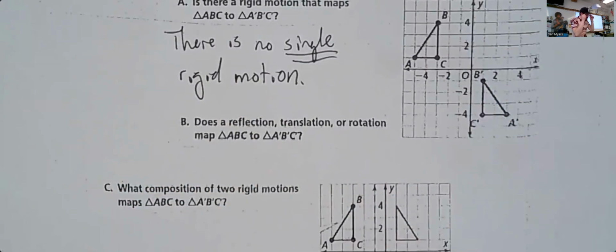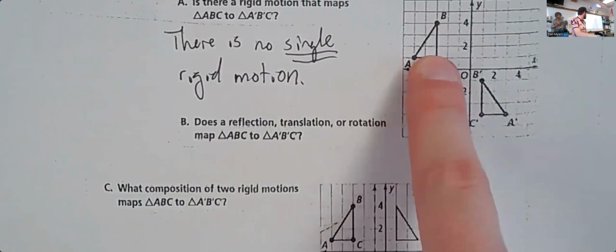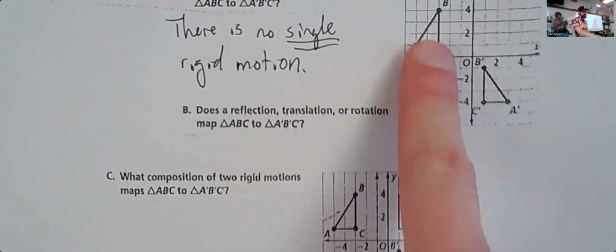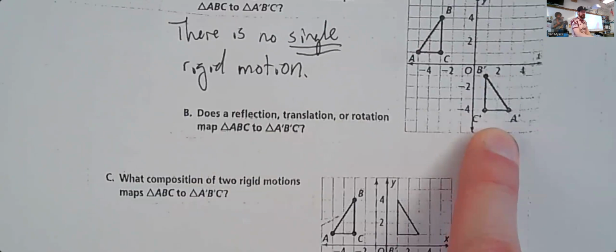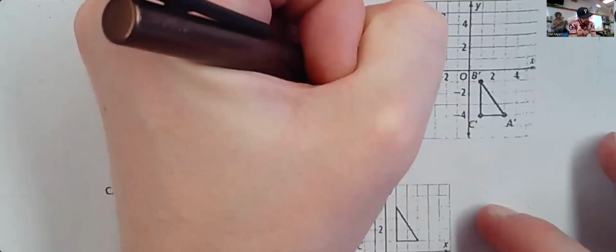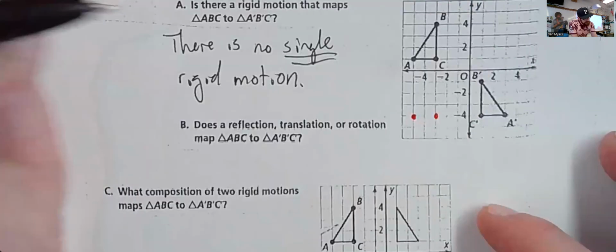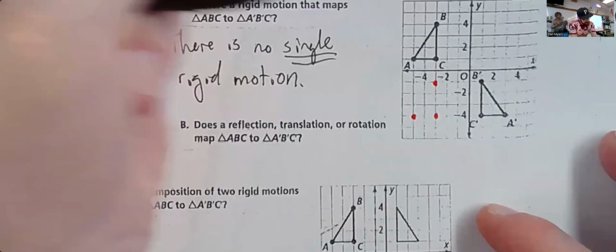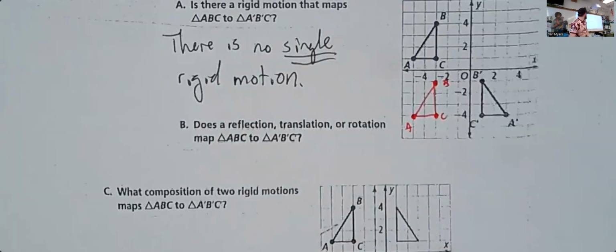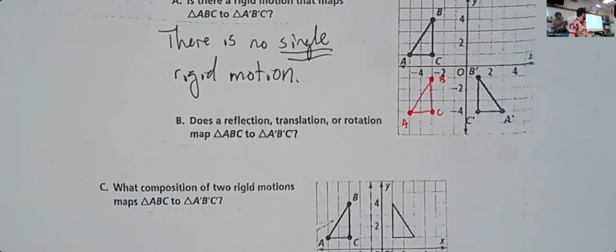So if you were going to match this up vertically, how far down would you have to move this one? Because we're going from this one to that one. How far down would you have to move this one to line it up with that one? 5, yeah. So if we move all three of these points down 5, let's do that. So 1, 2, 3, 4, 5, there would be A, and then 1, 2, 3, 4, there's C, and then B would be here. So that's a translation of down 5 units.